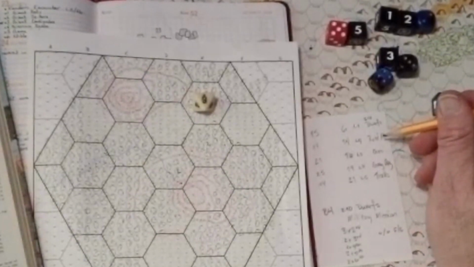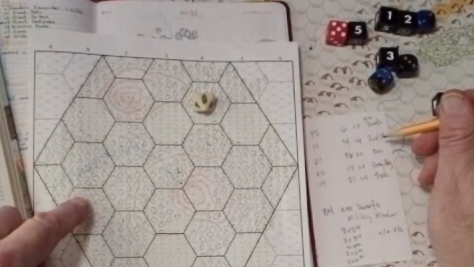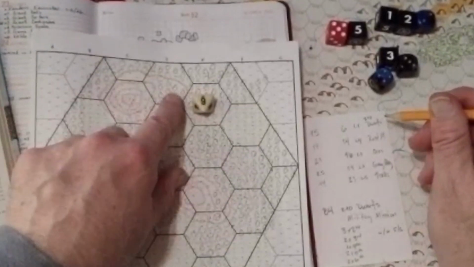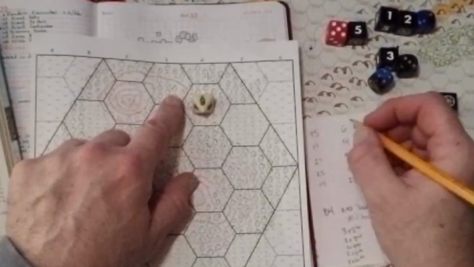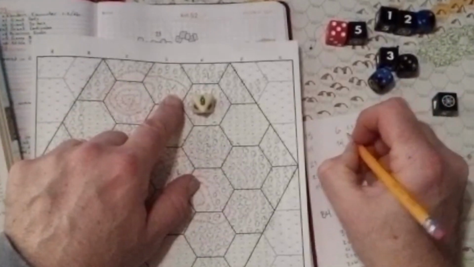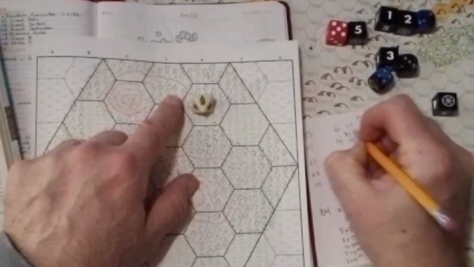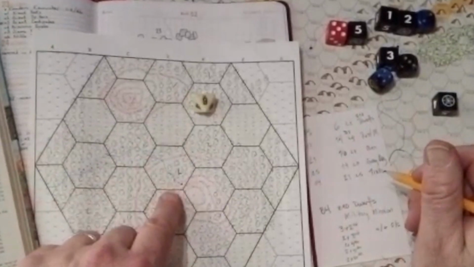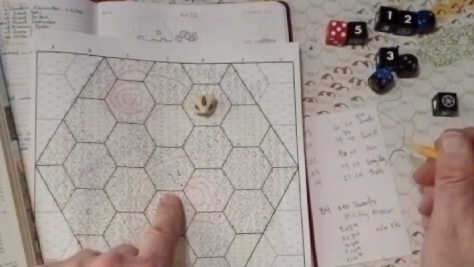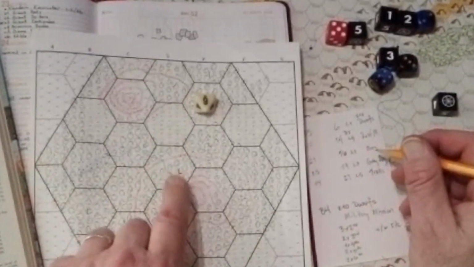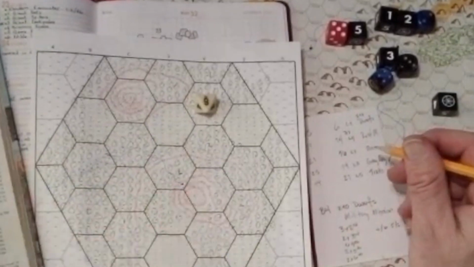Next, we have a rust monster in hex 14. So that's here. So we have in D1 is our rust monster. And then here in 16 is where we have the orcs. Now the lair, the temple, is where the orcs are.